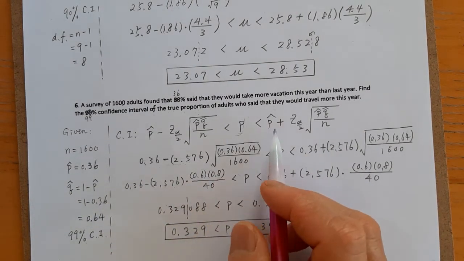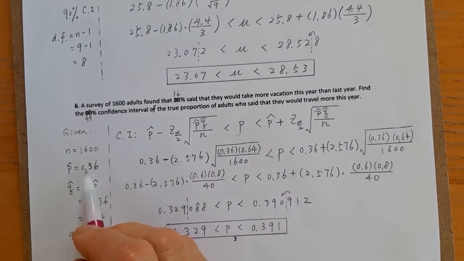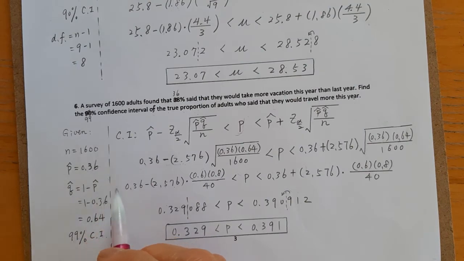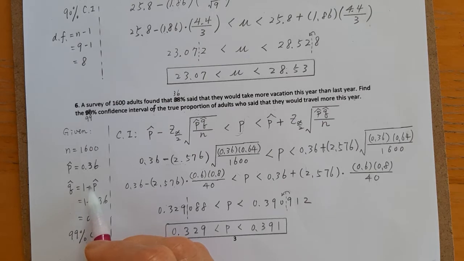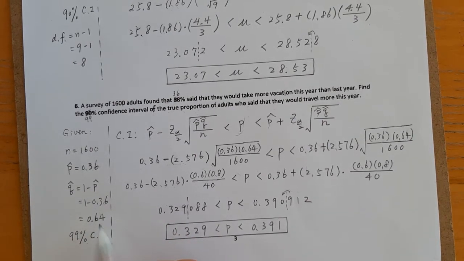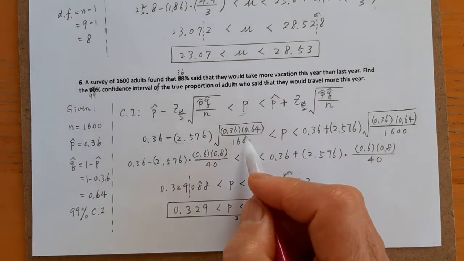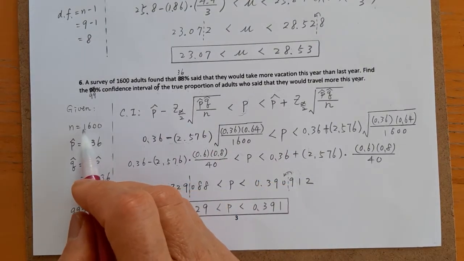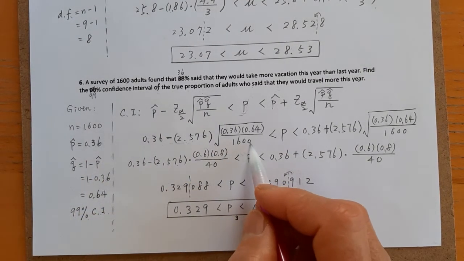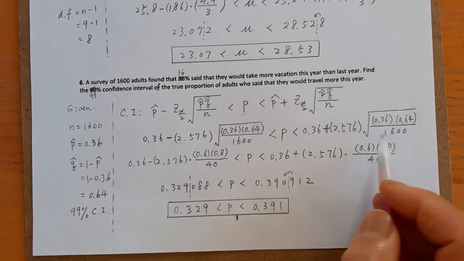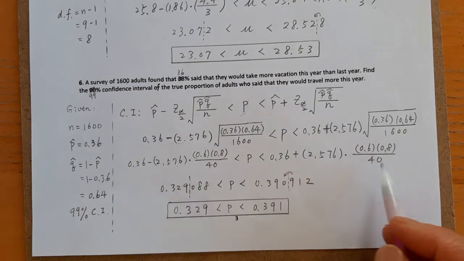Then take the square root. P hat is 0.36. 36% is 0.36. Now times Q hat. Q hat is 1 minus P hat. 1 minus 0.36 is 0.64. That's Q hat. 0.64, Q hat, over sample size n, which is 1,600. And the other side just changes to plus. Now use a calculator, you can figure this out.